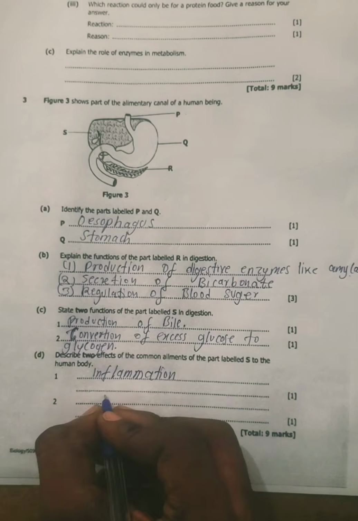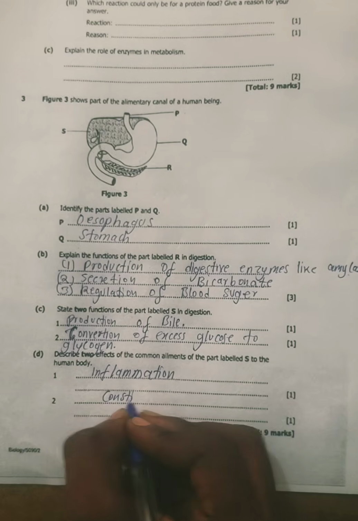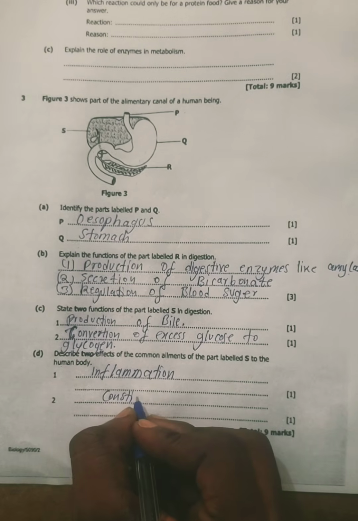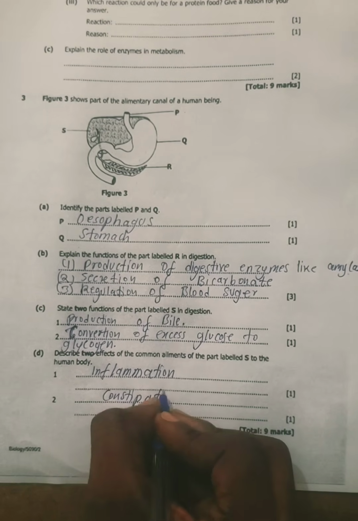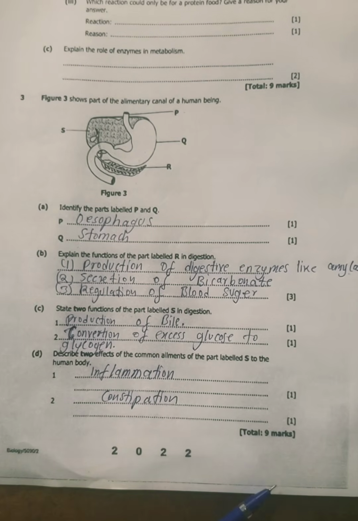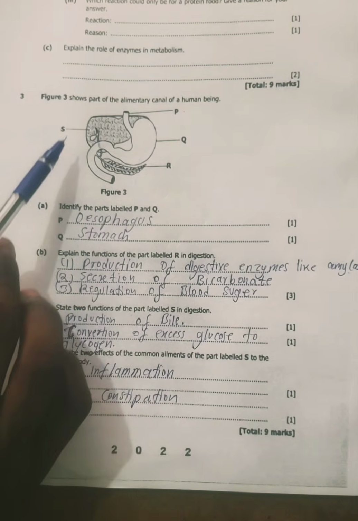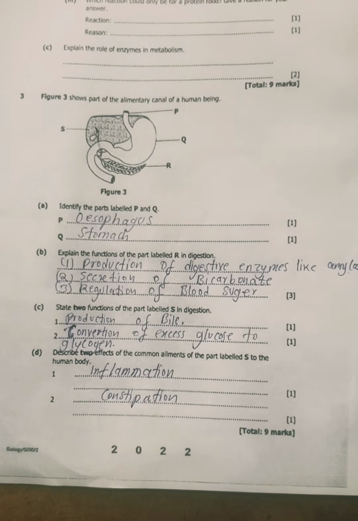Then even constipation and also cirrhosis. So constipation, difficulties in passing out of fecal matters. Then we have cirrhosis, the hardening of the liver. It gets hardened, and that is cirrhosis. So these are some of the effects.